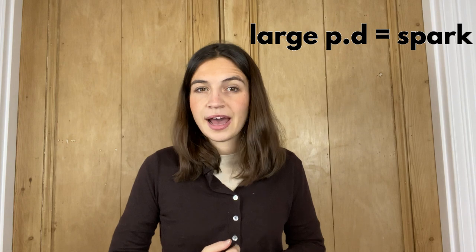If you have two oppositely charged objects, or a charged object and a neutral object, there is a potential difference between them. That just means that there is a difference in their charges. And when you have a large potential difference between two objects, that's when you get a spark. Electrons are so keen to move from the negatively charged thing to the positively charged thing that they will literally jump through the air to do it. So that spark is made up of the electrons flowing from one object to another.